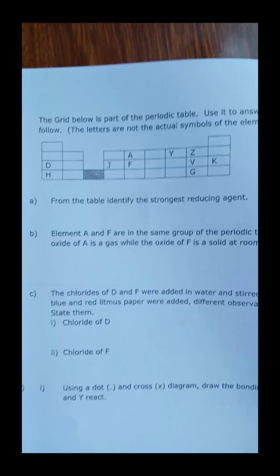A is in group 4, it is in period 2. So that is 2:4, which is carbon. Then F is in group 4, and it is in period 3. Therefore, it will be 2:8:4. That is silicon. And the question is about their oxides.